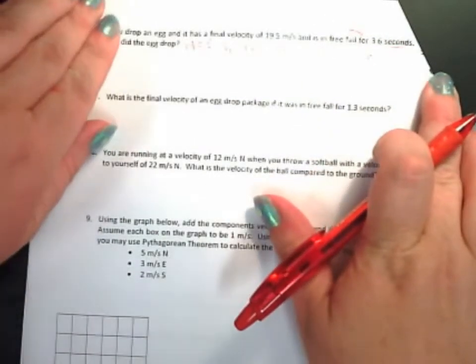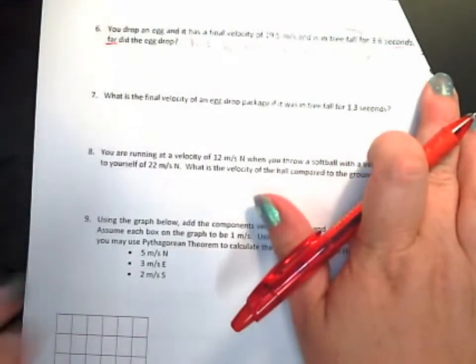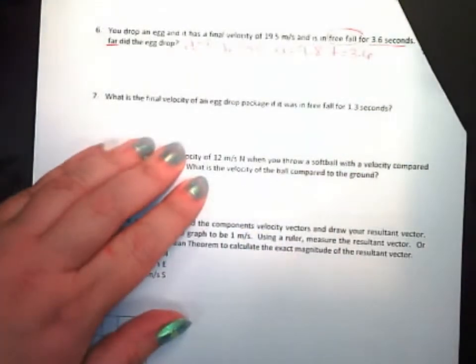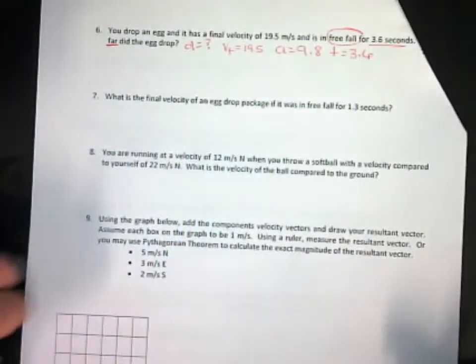Let me see if I can get that to show up a little better. I need to change the color of my pen. Did that help? Okay, turning off my light helped.